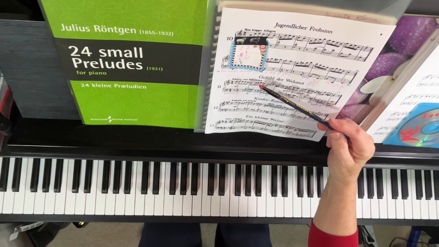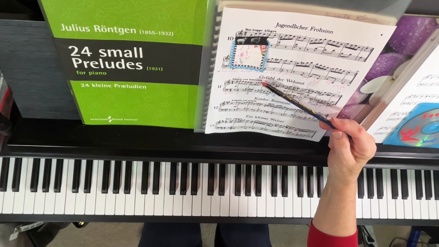And let's see, so we got E, G sharp, B. The C is a passing tone between the B and the D. It's actually a 5/7 chord because there's a D there.